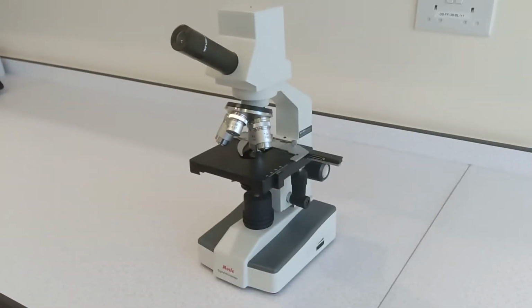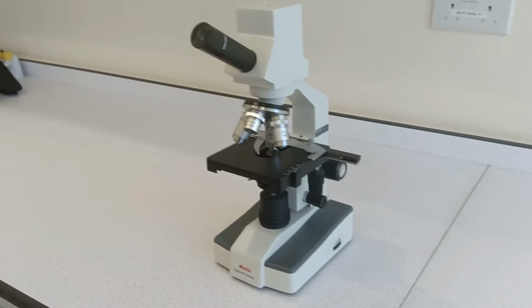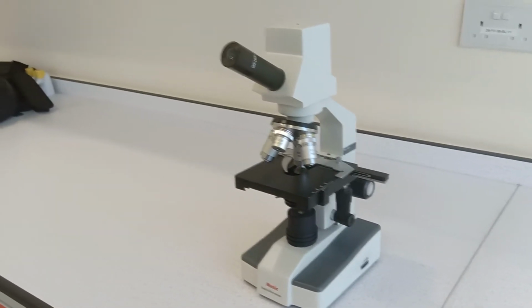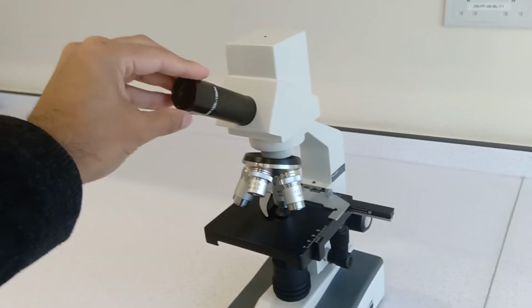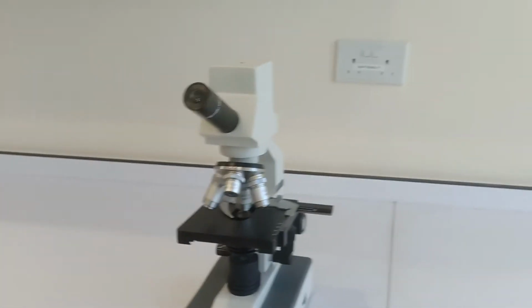You also need a microscope like this one. This is a standard one that you'll find in a lot of schools. So let's just run through the different parts. This bit is called the ocular lens. And if you have a look, it says here 10 times. So the magnification on the ocular lens is times 10.